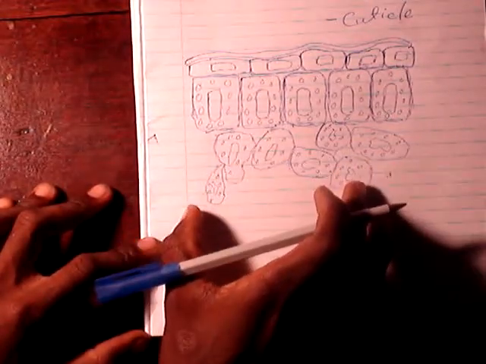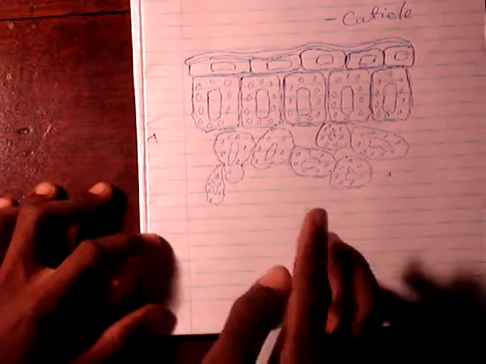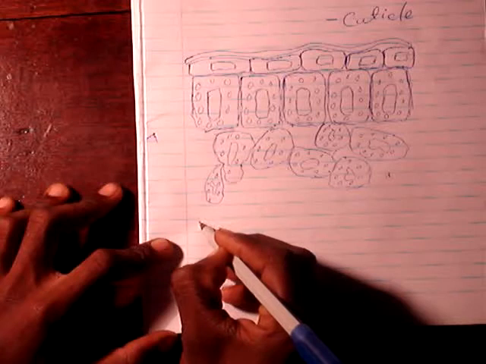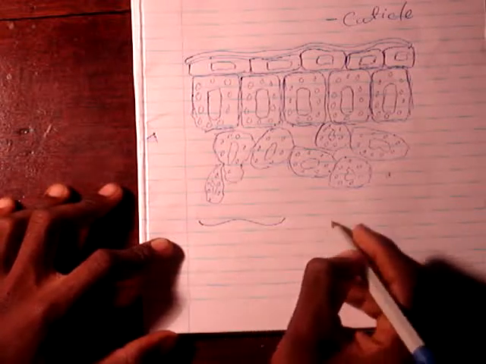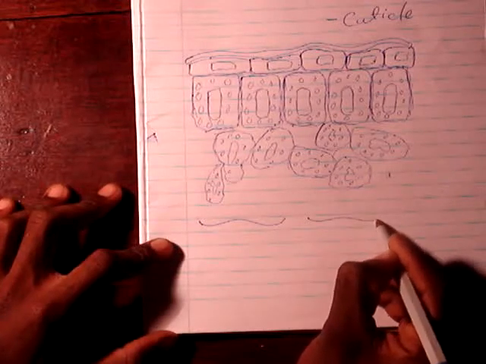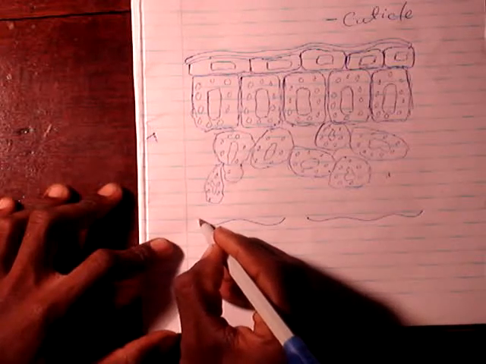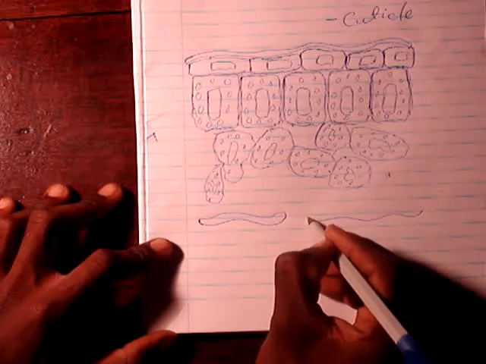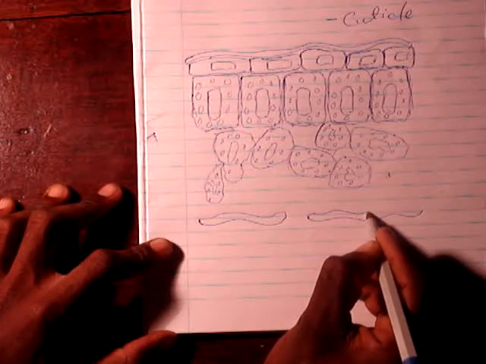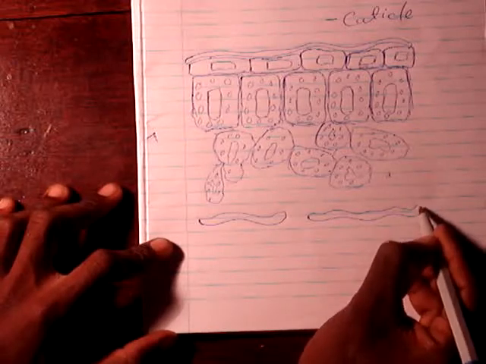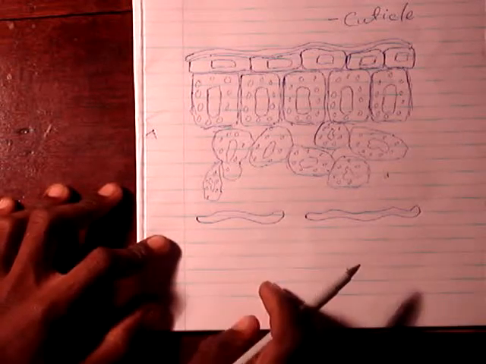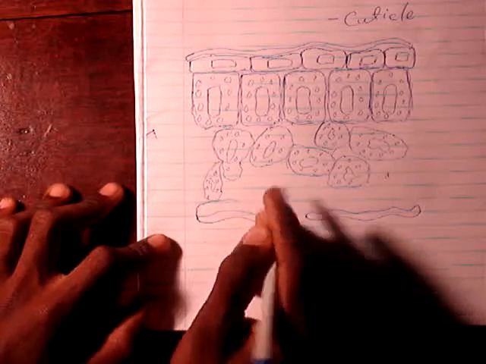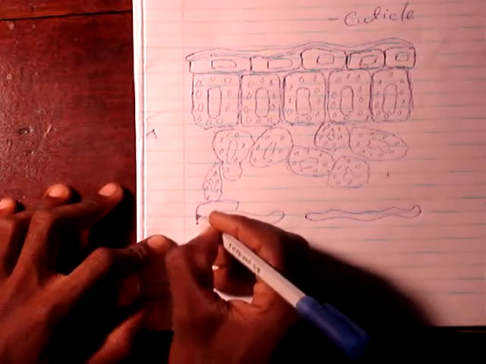Now this is the palisade, the sponge layer. Now let's draw a line here. So this line comes like this to end here, and then here, and like this. So this is the lower epidermis, and we've done the lower epidermis.